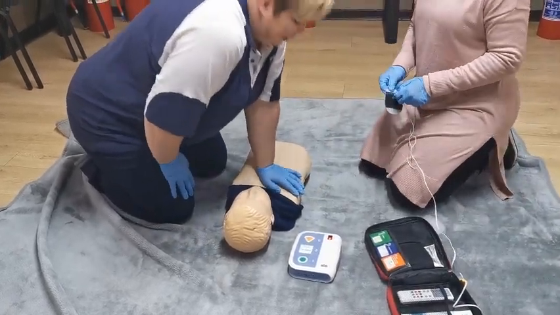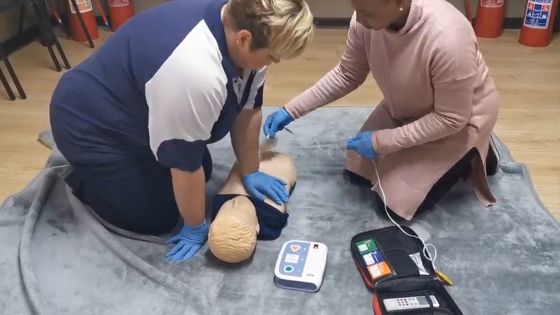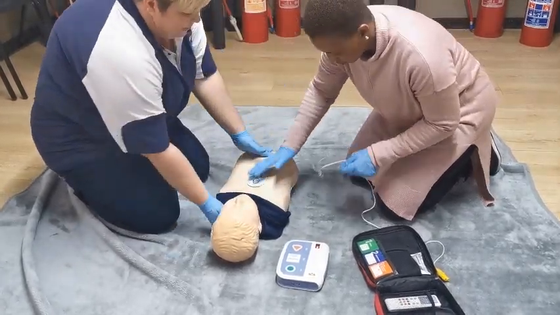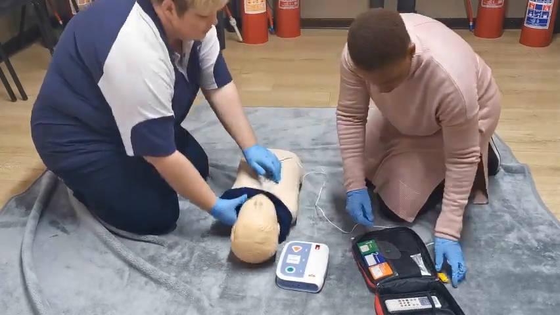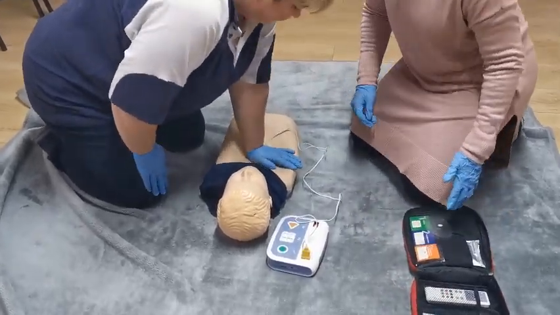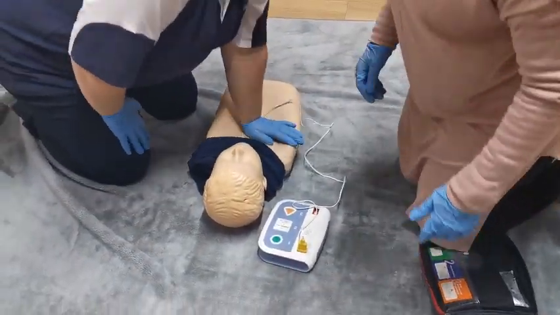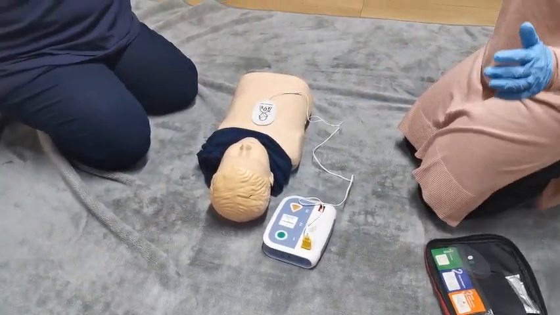1, 2, 3, 4. Apply pads to patient's bare chest. Plug in pads connector next to flashing light. Do not touch the patient. I'm clear, you clear, all clear?